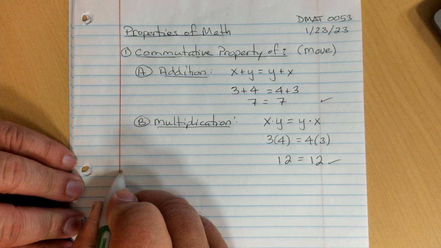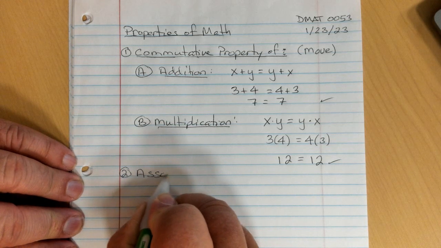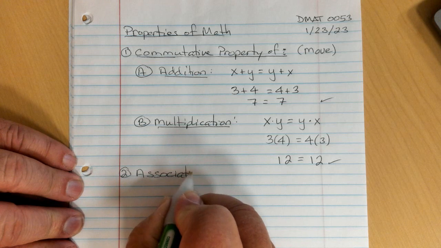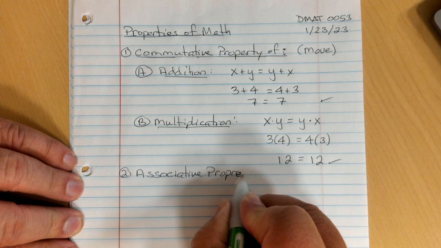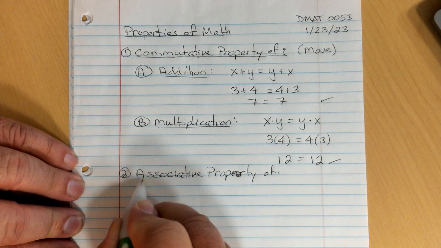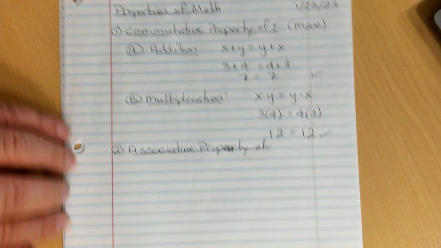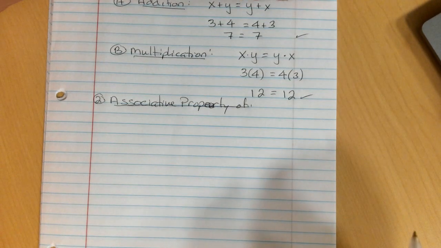The second property is the associative property of.